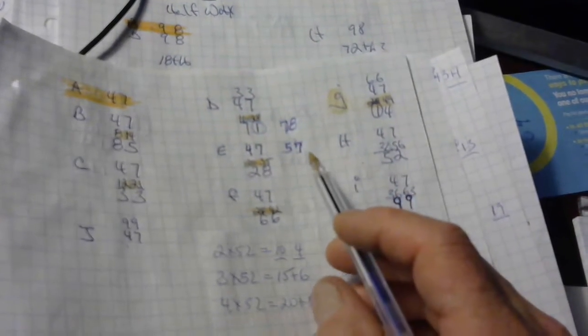I didn't think about it before. Now, when we do this one more time, 47, 7 and 4 is 11, okay? 7 and 4 is 11, and 7 and 1 is 8. 1 and 1 is 2. But at the same time, we add it up.